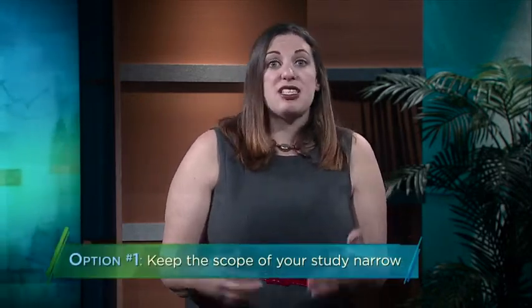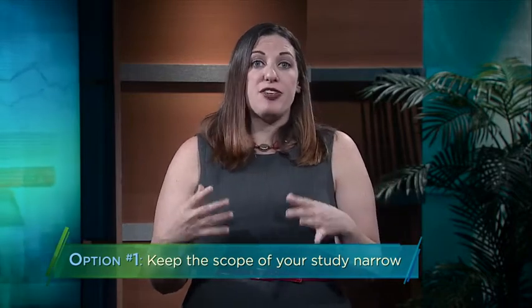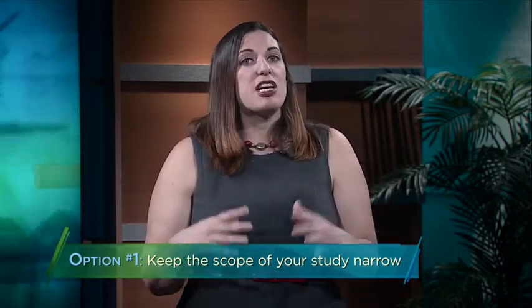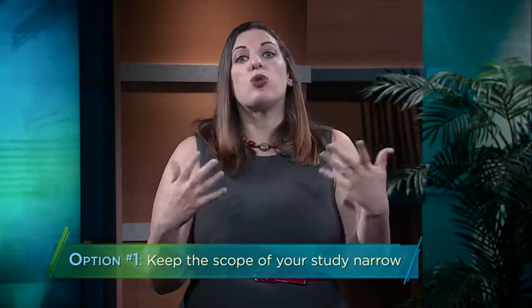Option number 1 is to simply note you're keeping the scope of your study narrow and focusing only on this small group that you can readily observe. Science is incremental, so even a smaller contribution than originally planned can be valuable. You can always try a different operationalization in a later study if that will bring added value.